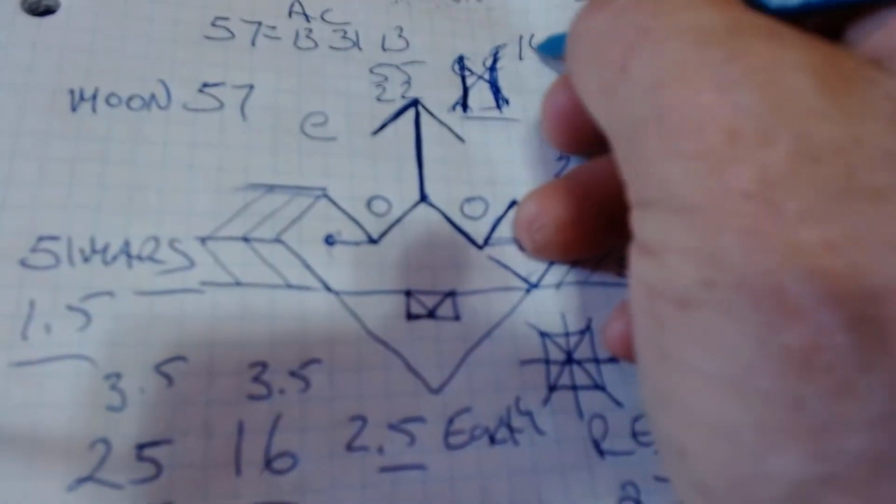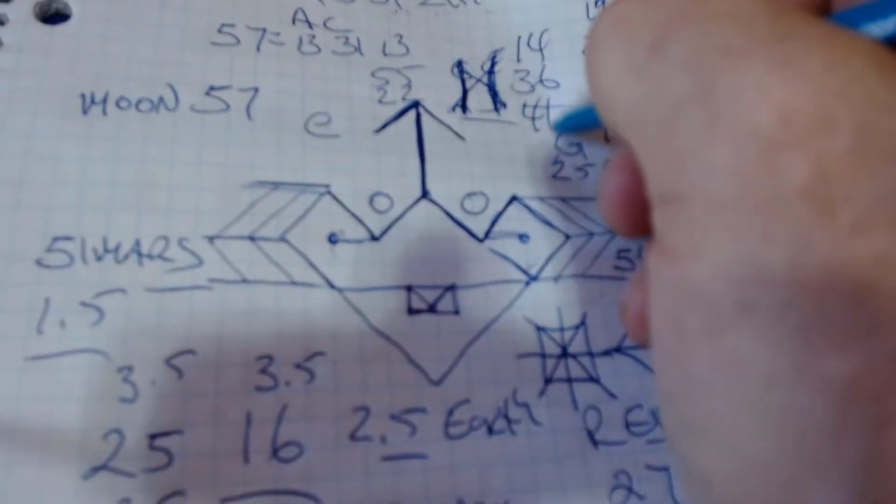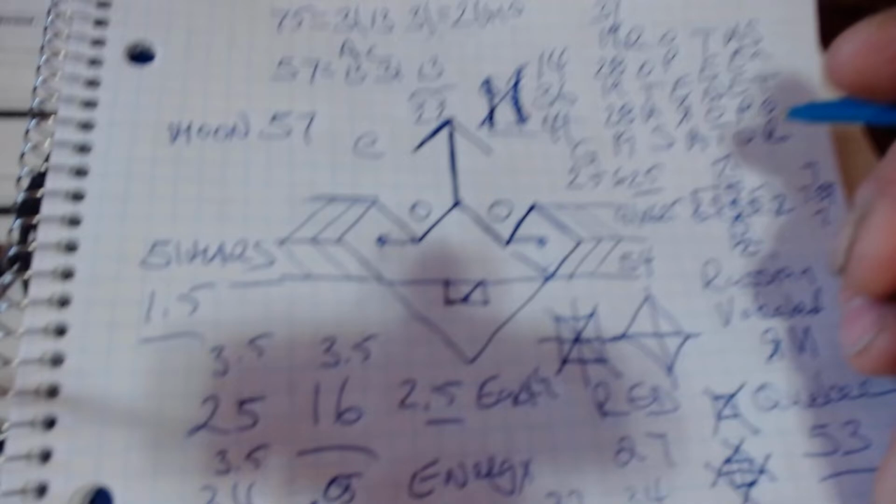1 and 4 will come together, and then 3 and 6 will come together. And then we'll get back to 41. So there's a whole bunch of manipulation. What does it mean? Things to be discussed.